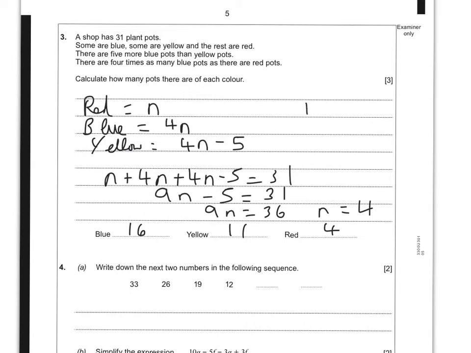As a check, 16 plus 11 plus 4 gives me 31, so I'm happy with that.